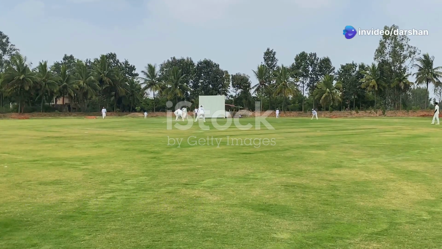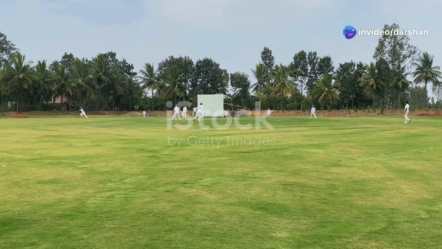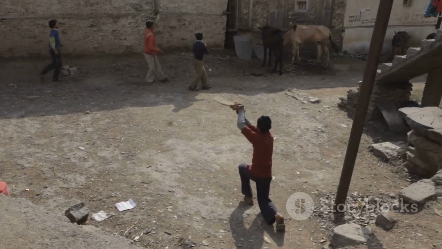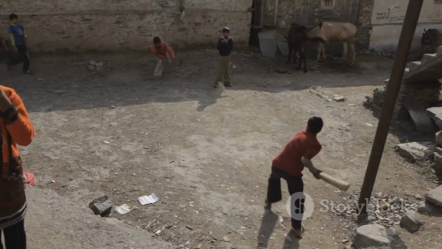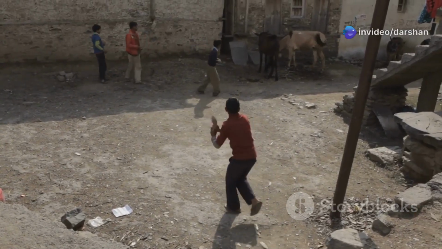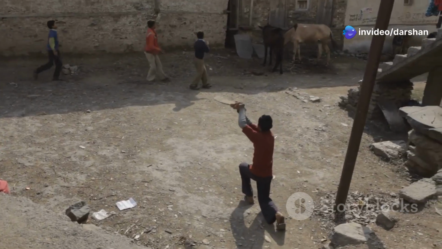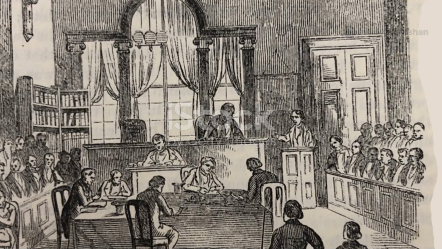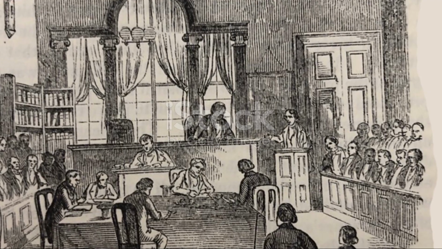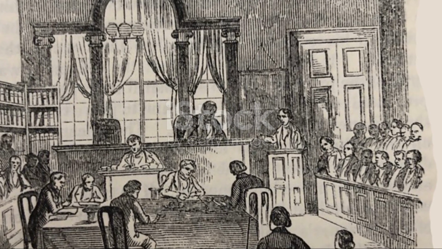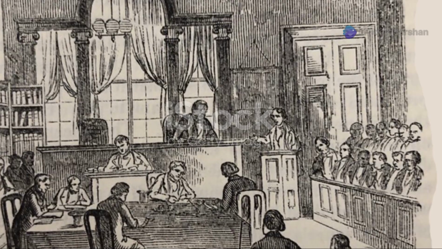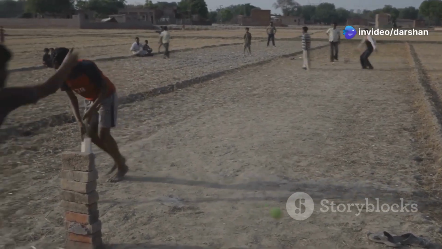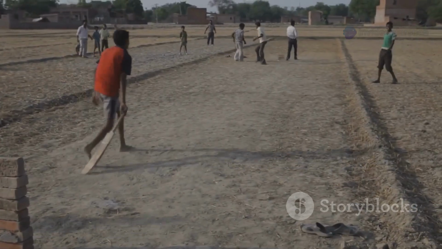Cricket, that most beloved of English sports, has a history as rich and nuanced as a perfectly prepared wicket. While its exact origins remain shrouded in the mists of time, evidence suggests that a rudimentary form of cricket was being played as early as the 16th century. One of the earliest known references to cricket appears in a 1598 court case in England, where a witness testified about playing cricket as a schoolboy. This suggests that cricket, in its infancy, was likely a pastime enjoyed by children on village greens and common land.